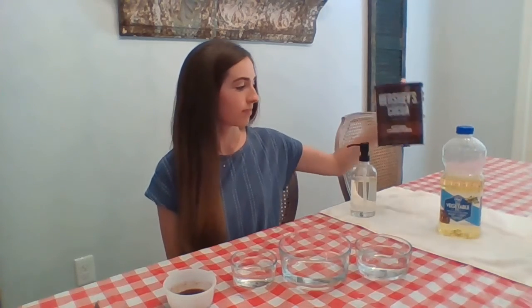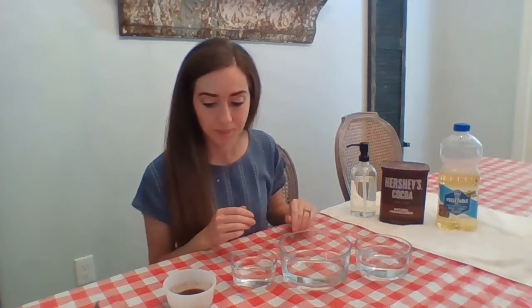First, a liquid dishwashing detergent of some sort. Dawn works really well. Cocoa powder, vegetable oil, and 3 small bowls of water. You can put them in a cup too, that works fine. Any sort of container. I've chosen clear ones here so that you can see them very well.